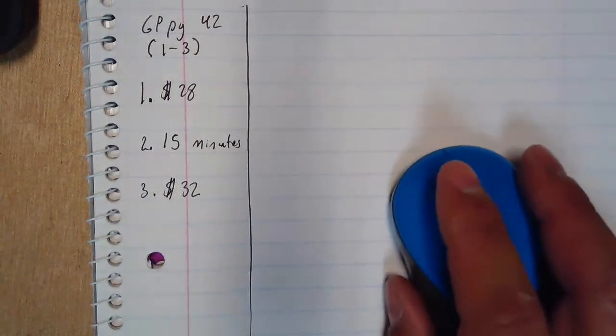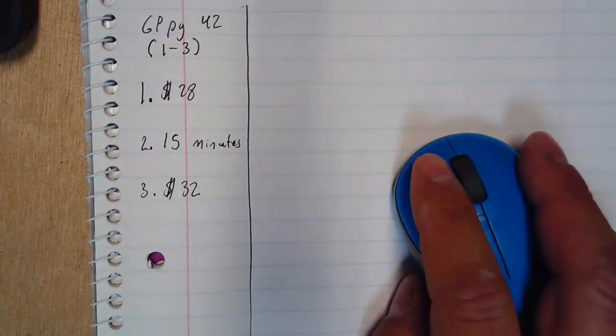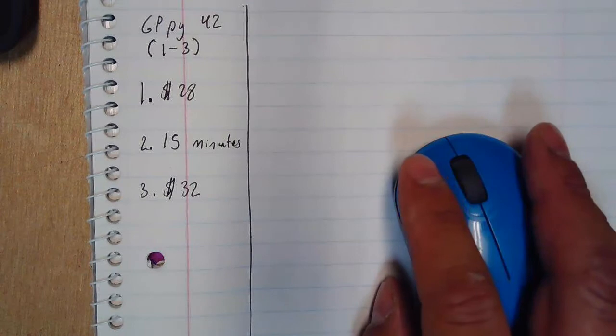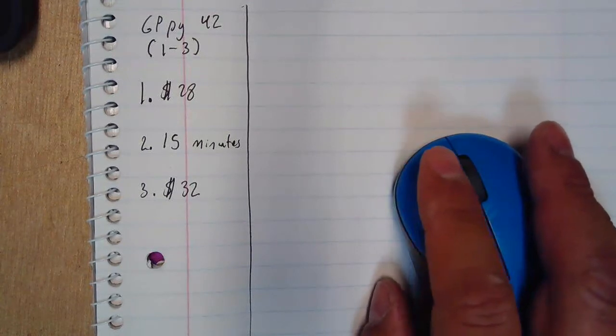The answers are, number 1 is $28, number 2 is 15 minutes, and finally number 3 is $32. Okay, let's get to it, see what we have. Alright, number 1. Well, actually, let me read the directions first, as always. Complete each ratio table to solve each problem.